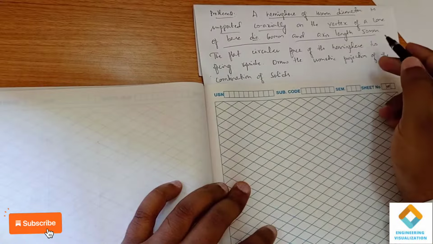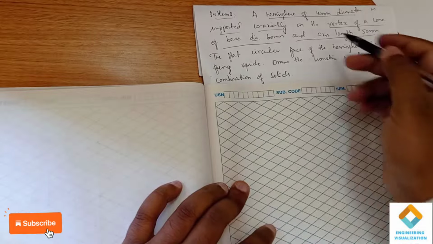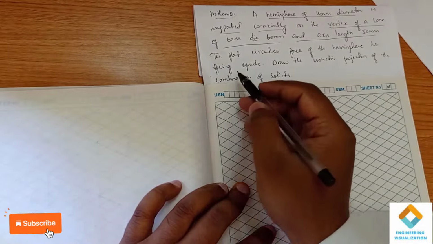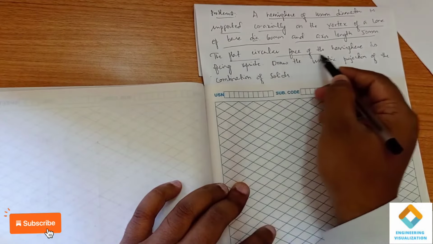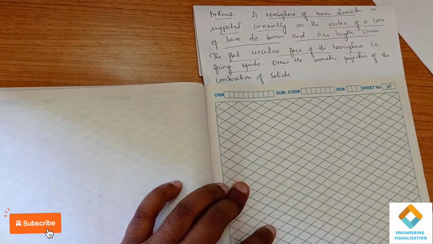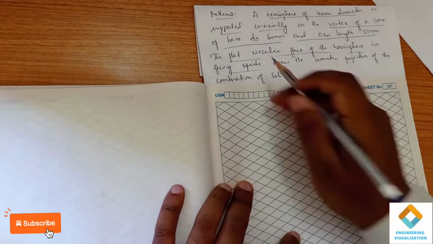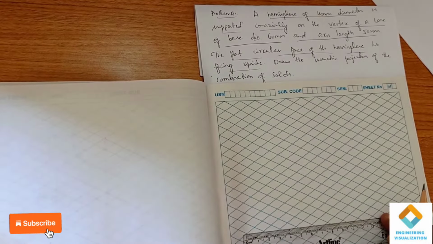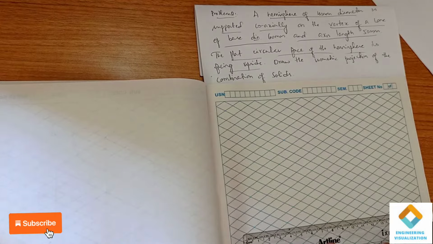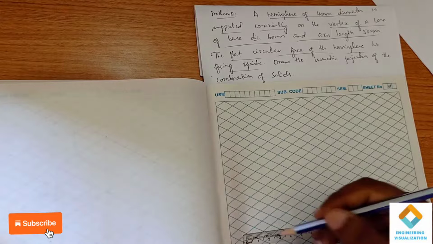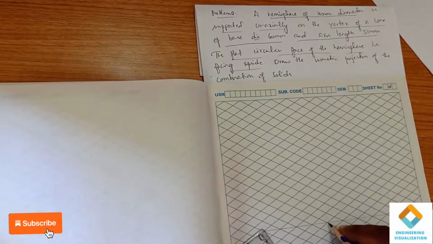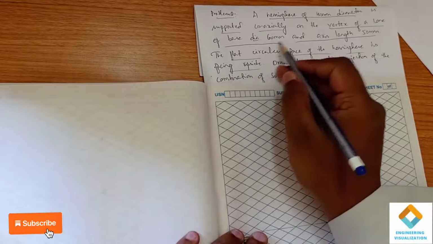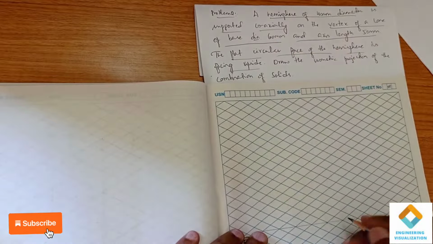So that means we have to construct the cone first, then after that we have to construct the hemisphere. Hemisphere means half part of the sphere. Okay, now the flat circular face of the hemisphere is facing upside. So first we are going to construct the cone here. For the cone, the base diameter given is 60. So first we are going to take the reference line here. Okay, reference line.